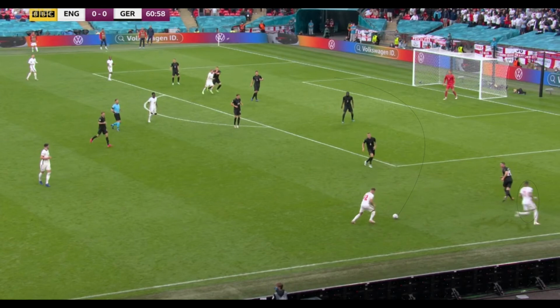This is what we want, because it makes the wing back think, I can't go out and just mark Trippier. So it creates space for Trippier because Walker's taking Gosens away. It allows Trippier to open up and cross the ball. Now it's not a great cross, it doesn't really materialise, but I started to see some tactical changes and some impetus from England at this point.